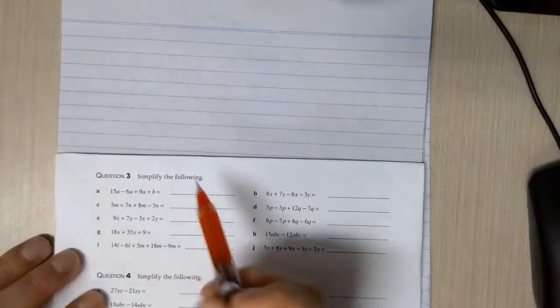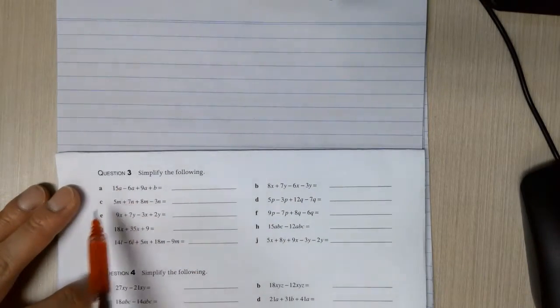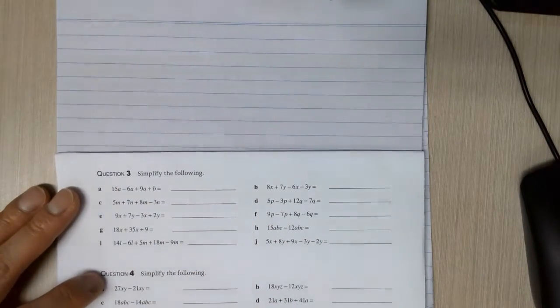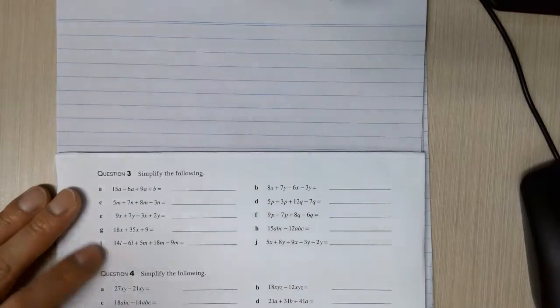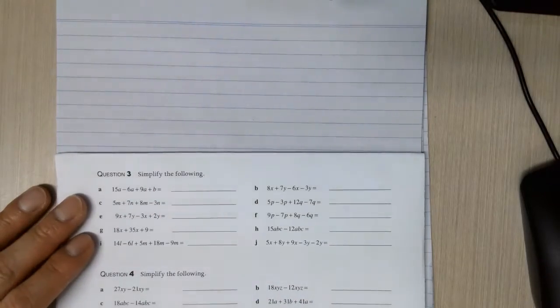All right. So let's look at question 3. Simplify the following. I've got 15a, and I take away 6a, then I plus 9a, and I've got a b there. Oh my, it looks complicated.